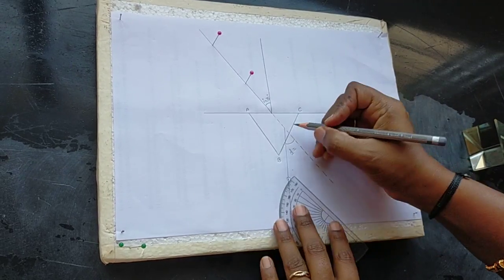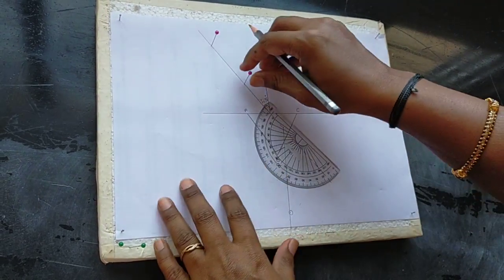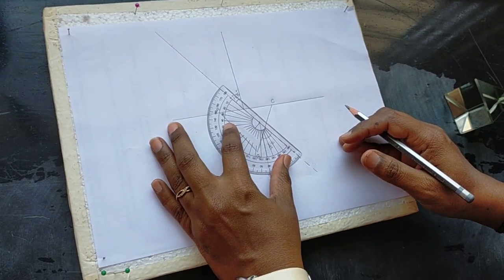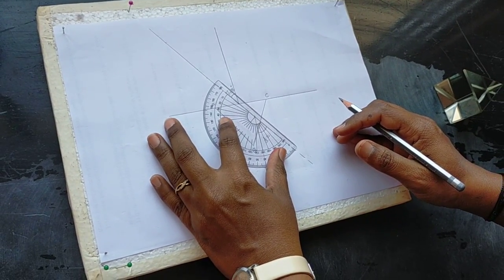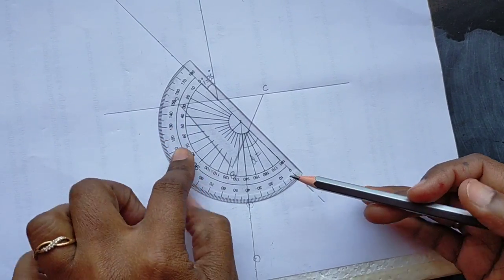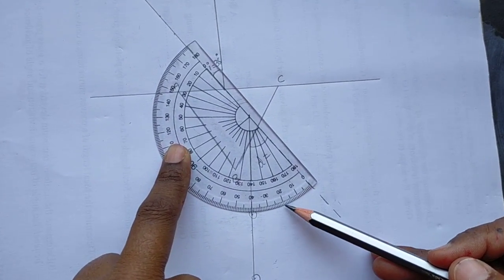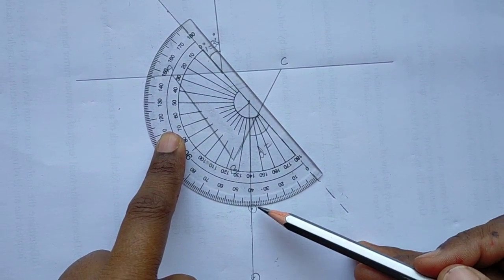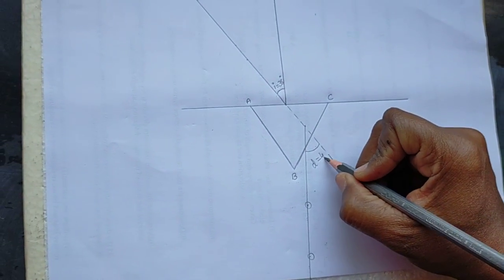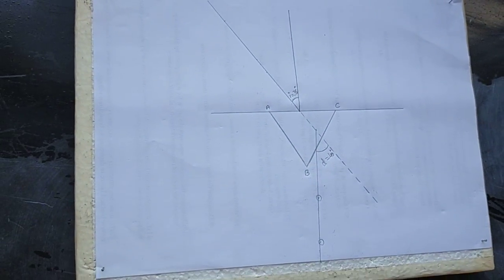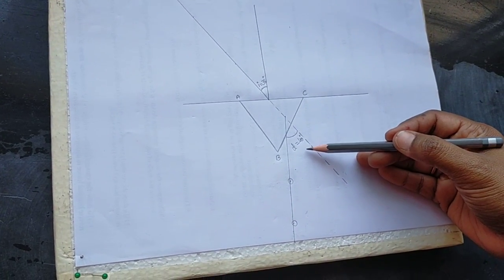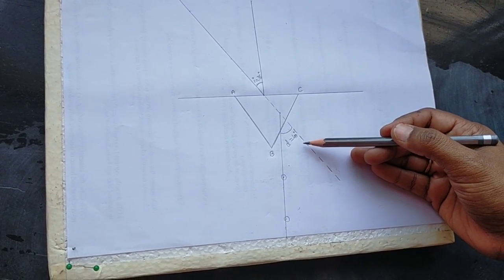Now we have to find this angle using the protractor. At this point we have to keep the protractor. You can remove these two pins also. Now you can observe the angle 0, 10, 20, 30, 40. Exactly 40, we get the angle of deviation. The angle of incidence is 35 degrees, the angle of deviation is 40 degrees.